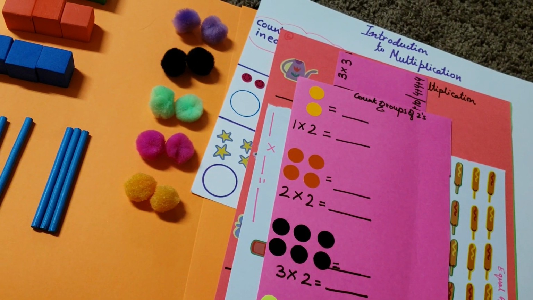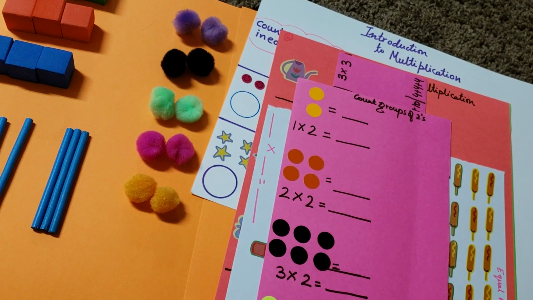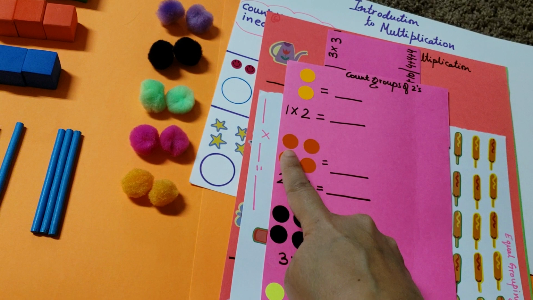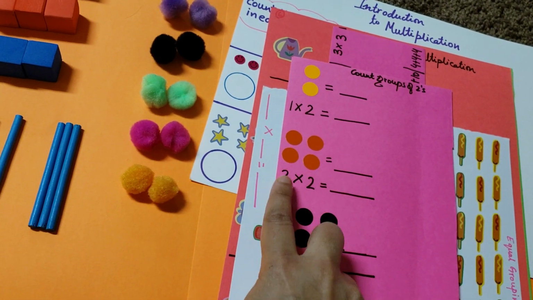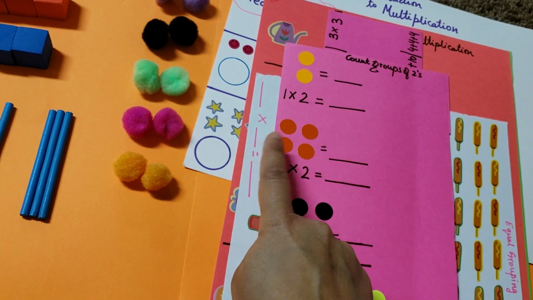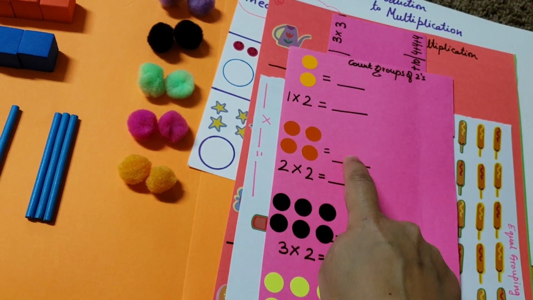I think I'm just saying it right, correct? Groups of 2s. Yeah, right. Perfect. So we are just going to do grouping here. They're just going to tell you how many groups of 2s. 2 groups. They're going to write 2 here. This is something that they're going to fill in later once they know how to say 2 groups of 2 makes it 4.